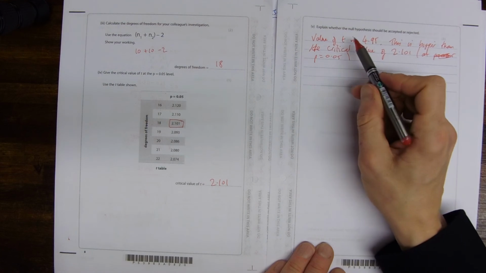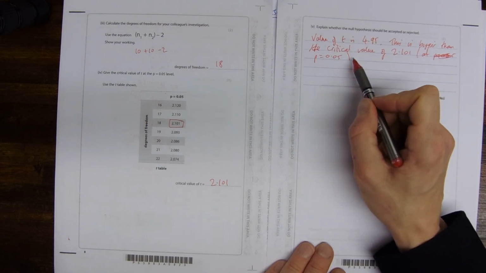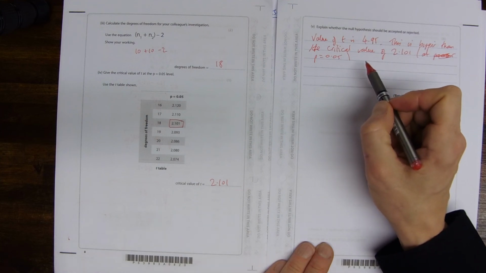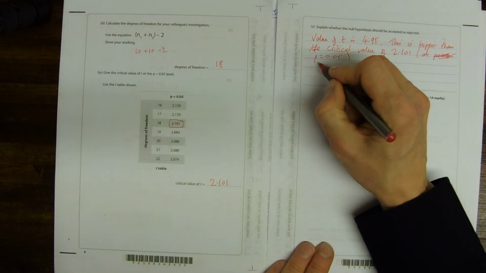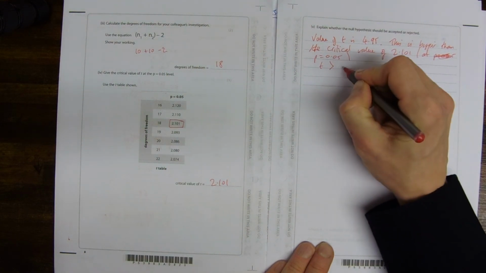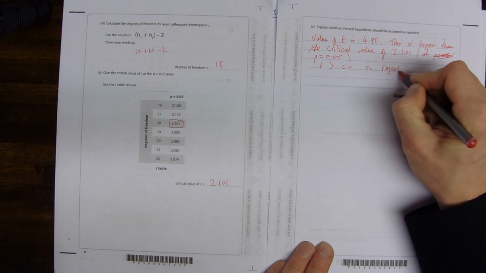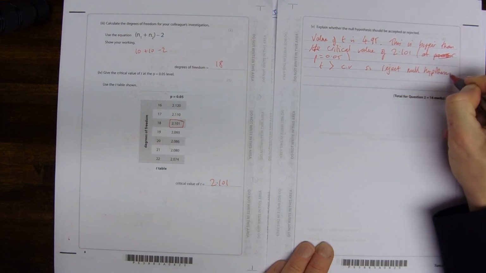So if t is bigger than our critical value, we can reject our null hypothesis. Okay, so if t is greater than the critical value, then reject null hypothesis. So t is greater than critical value, so reject null hypothesis.